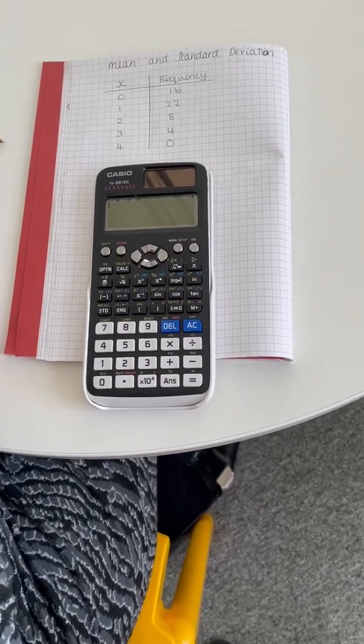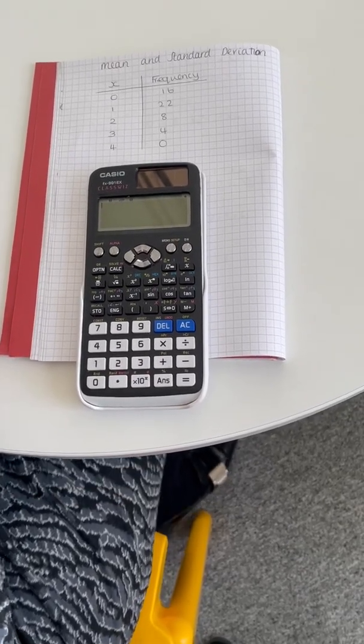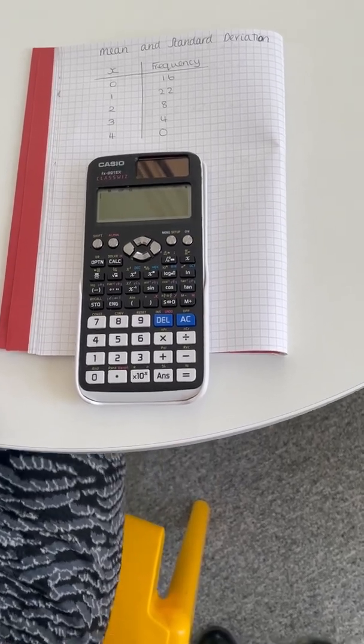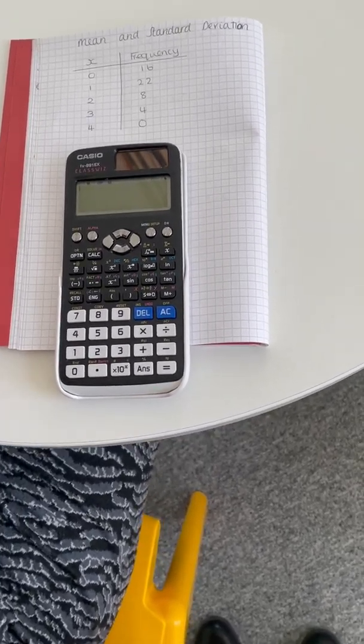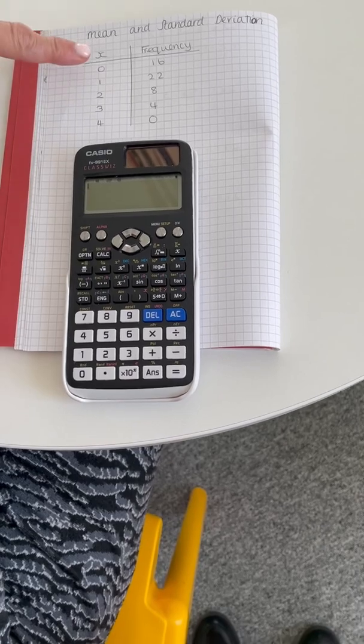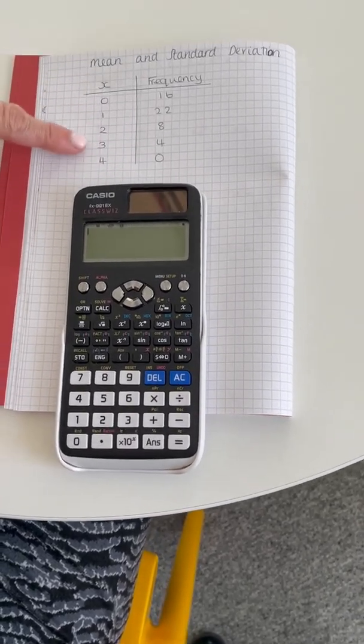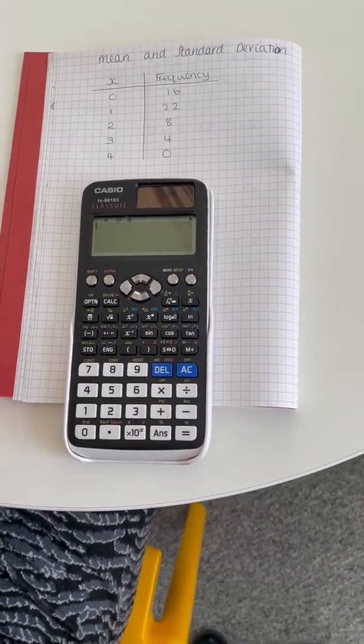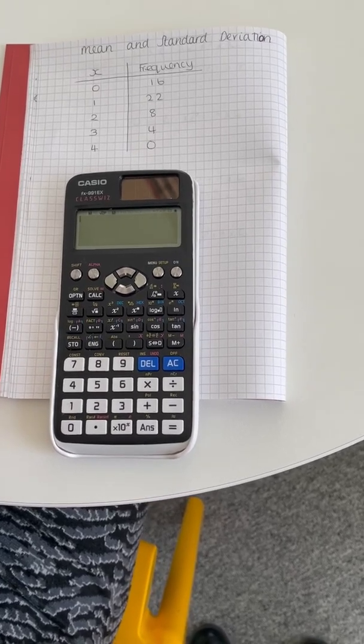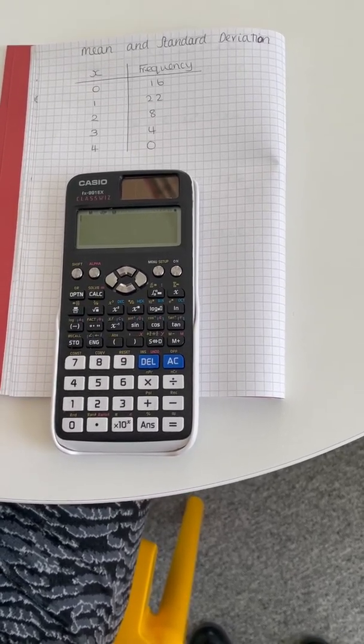In this video we're going to look at how to use some of the statistical functions on the calculator, specifically how to calculate mean and standard deviation. If we have our data in a frequency table such as this, with an x value and a frequency, we can input this data into the calculator and calculate lots of the summary statistics.